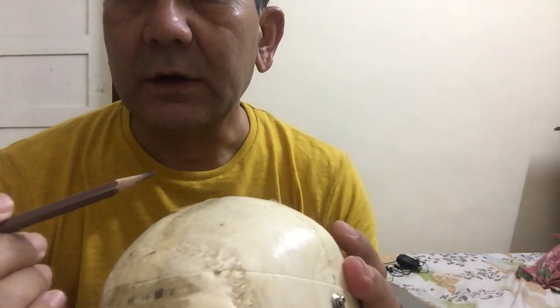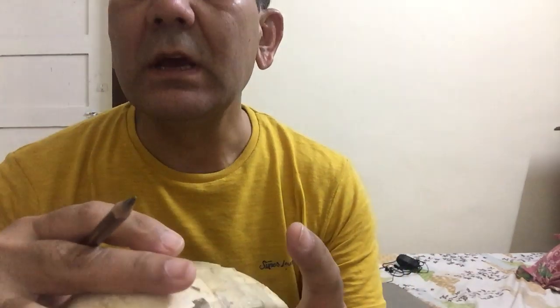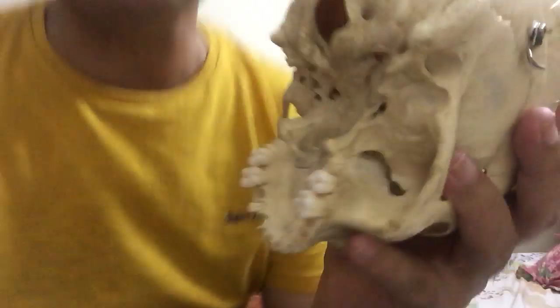In lecture number 2, we learned about the skull and its different parts, and the different bones which take part in the formation of the cranial cavity. Today, in lecture number 3, we will learn more about the different types of features, processes, fossae and foramina which are present in the skull. Let's start.